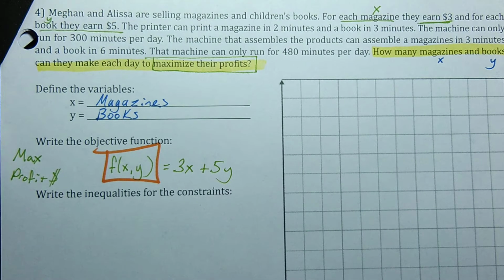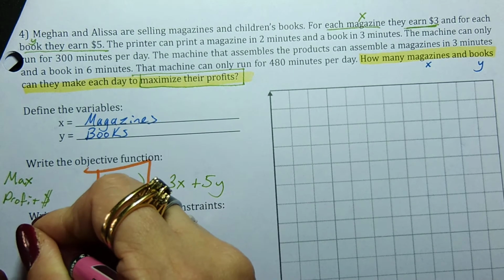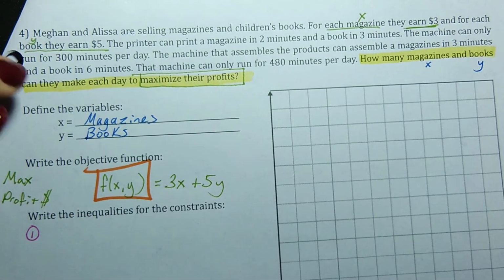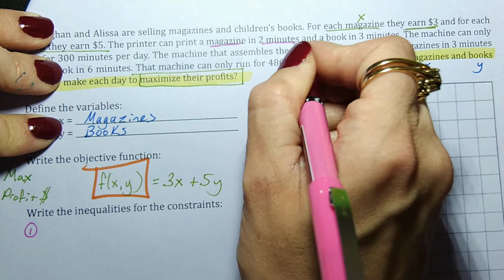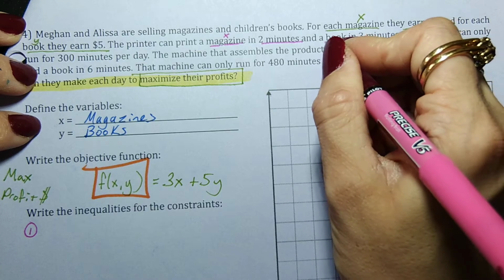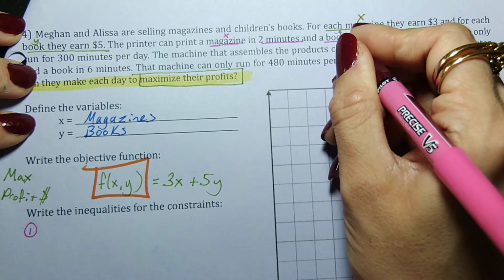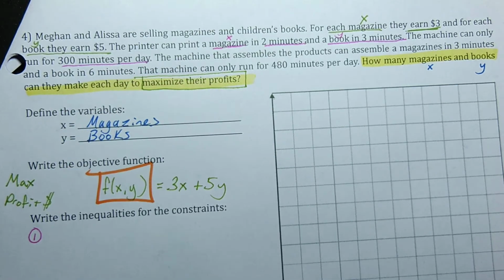Our next step is writing the inequalities. Now, how many inequalities you have is going to vary with the problem. So the important thing is going to be looking for totals and using all of the information in the problem. So let's go ahead and just start reading through the next sentence. The printer can print a magazine in 2 minutes, so 2 minutes for every X, or for every magazine. They can print a book in 3 minutes, so 3 minutes for every Y, for every book. Now, that machine, the printing machine, can only run for 300 minutes per day. It doesn't care if it's making magazines or books. It can only run for 300 minutes or less.